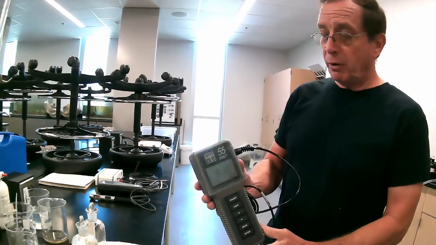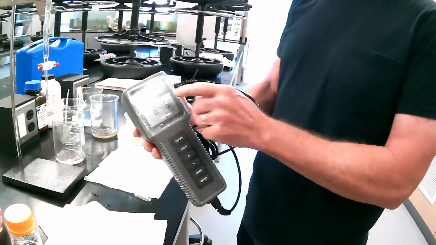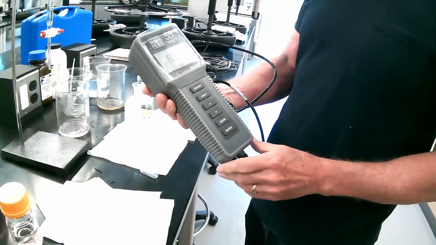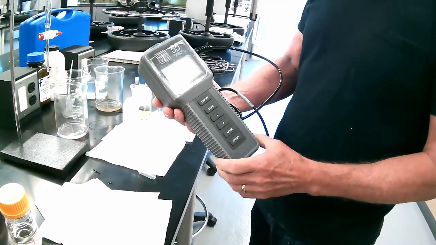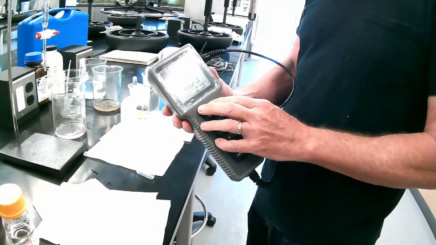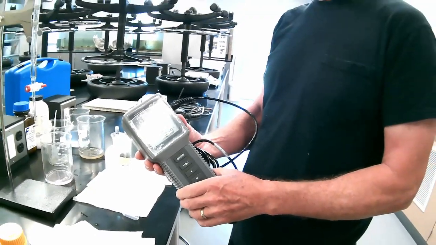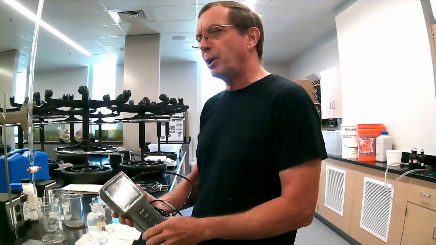Okay, so here we have the Clark electrode. This is the YSI, Yellow Springs Instruments. They're found in Ohio. That's where their company is based. And we have been using some form or fashion of this for some time. The meter that I have here is relatively small and handheld. The old ones used to be about the size of a laptop.